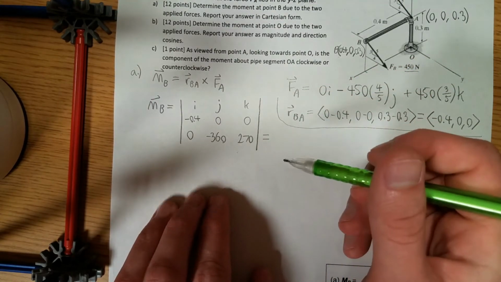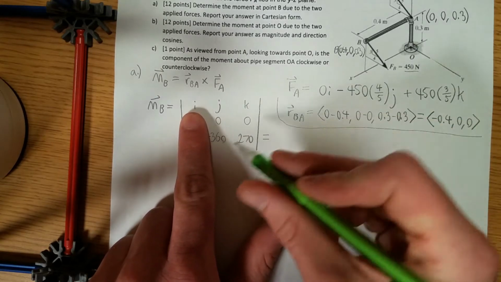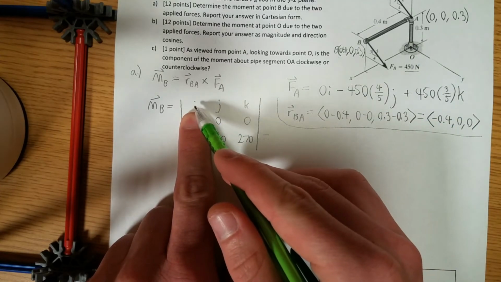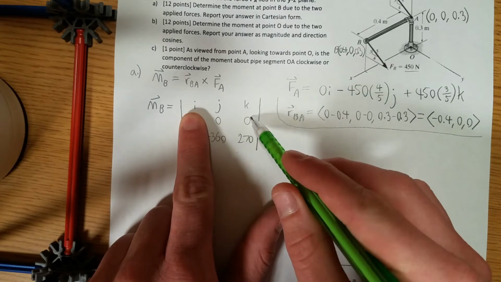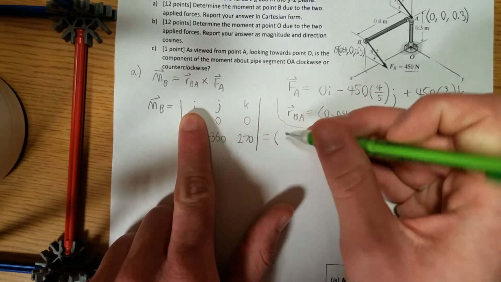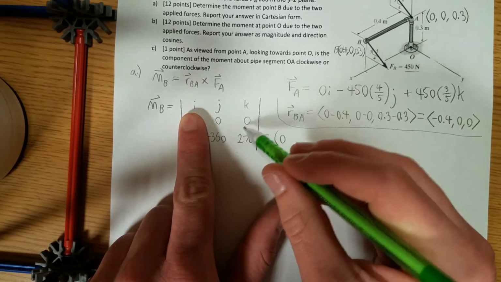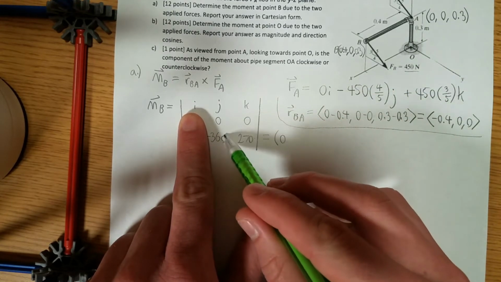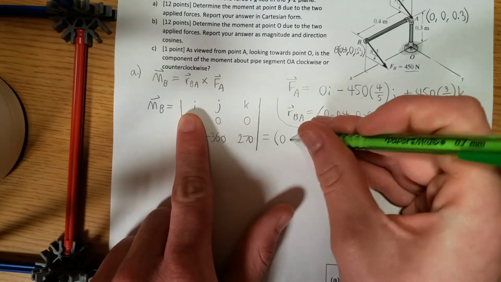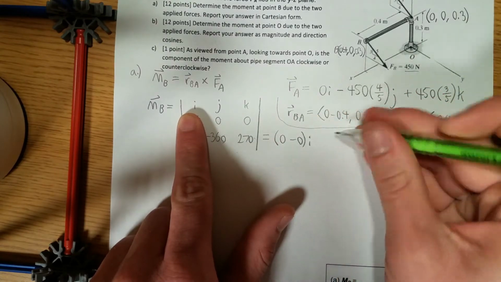So how I like to find cross products is I like to cover this up. And so in the I direction, we're going to take this cross with that, but we end up finding out that this 0 times 270 is going to be 0, and then we want to subtract the 0 times 360, or negative 360, but that's just going to end up being 0, and that's in our I.